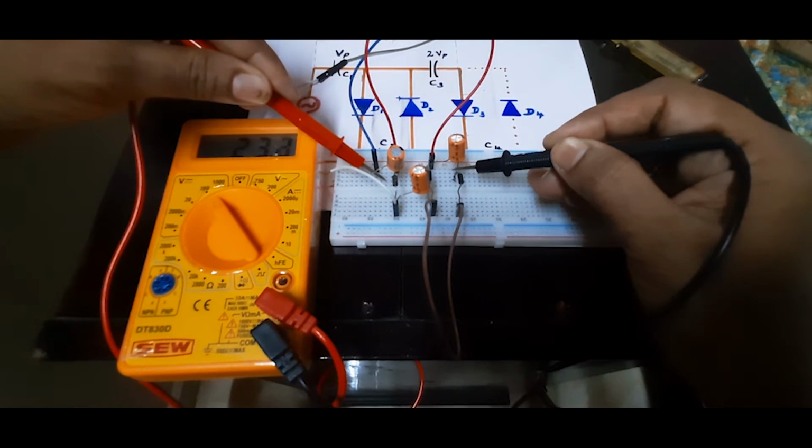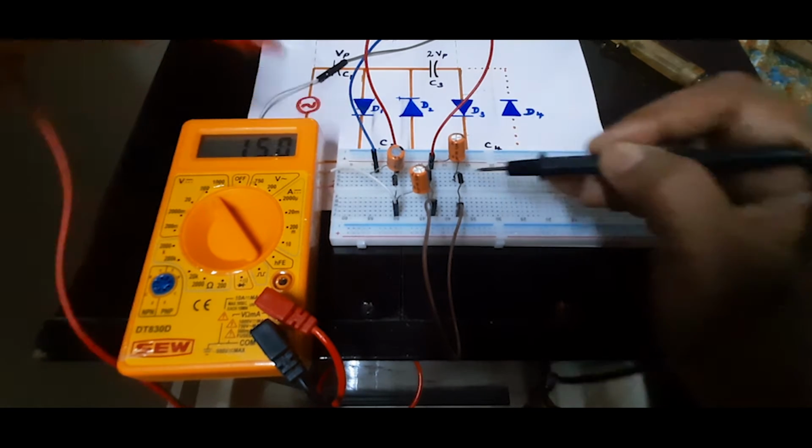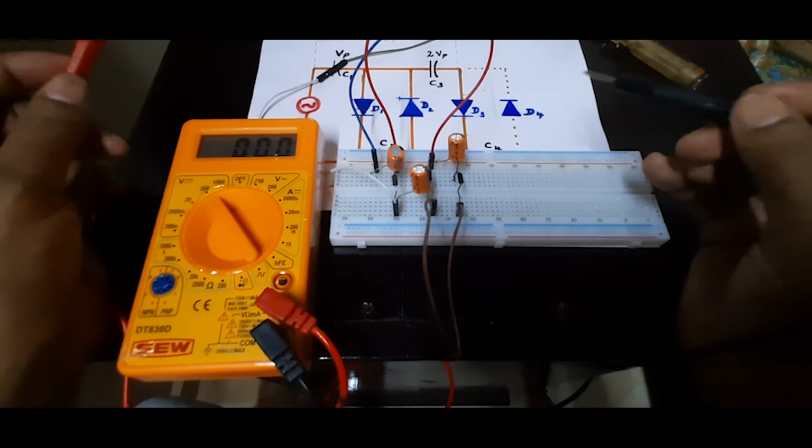So it is 23.8, 22.5. So hope the measurement is clear.